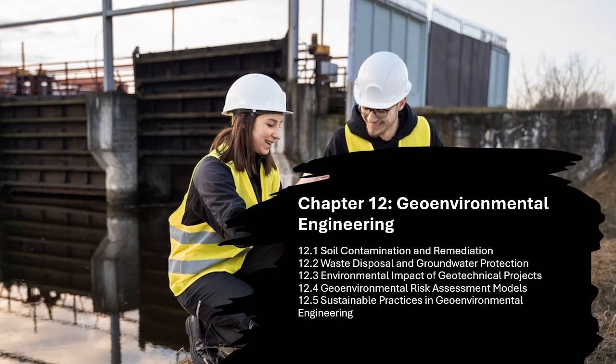12.5.2.1 Sustainable soil remediation. In situ remediation. Instead of removing contaminated soil, in situ techniques treat contaminants on site, reducing the need for excavation and transportation. Methods like phytoremediation, using plants to remove contaminants, and bioremediation, using microorganisms to degrade pollutants, are environmentally friendly options for soil cleanup.